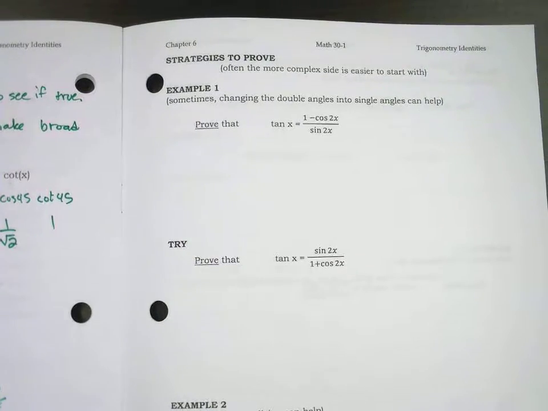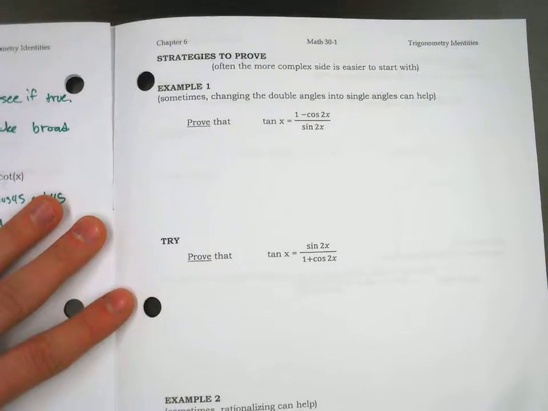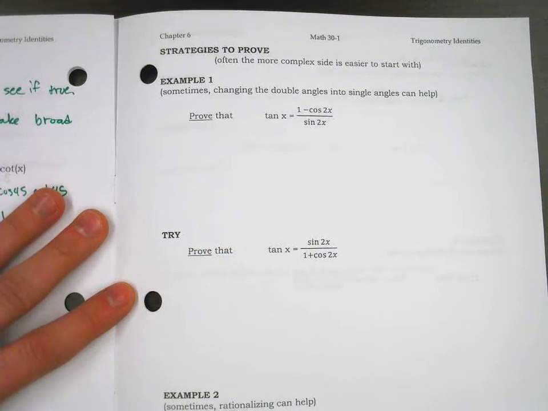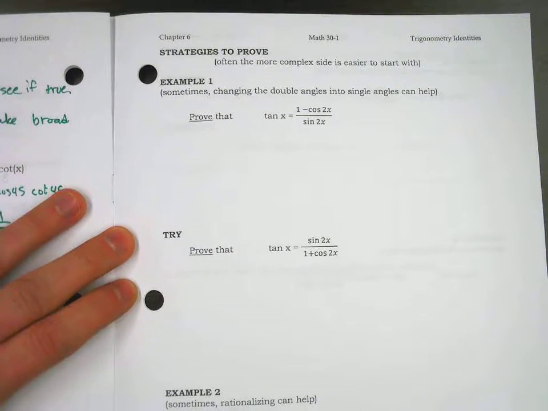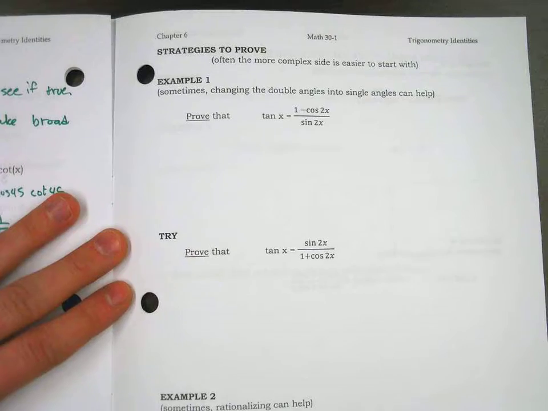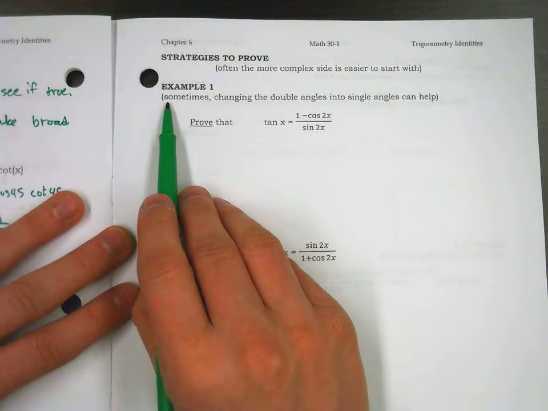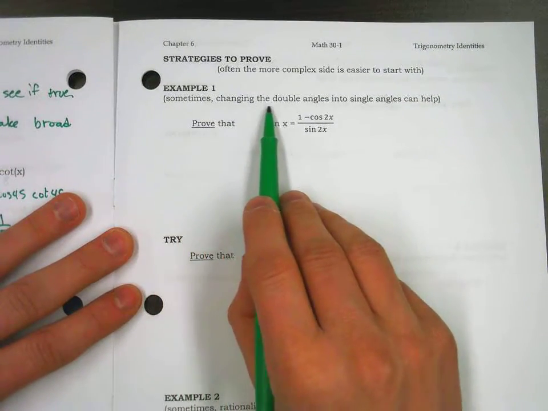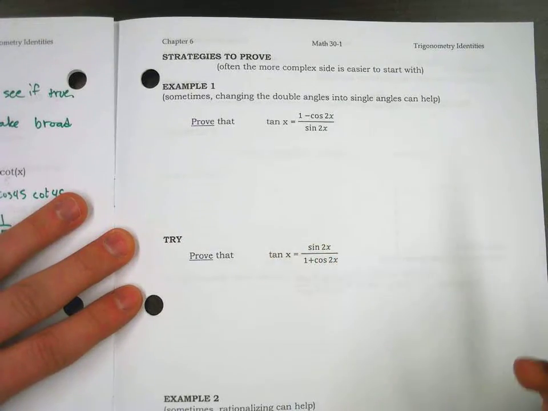All we're going to talk about in the proofs day today are strategies. So questions are going to get much more complex. They are going to get much more complex, but basically seeing strategies is what's going to make this possible. So sometimes changing double angles into single angles can help.